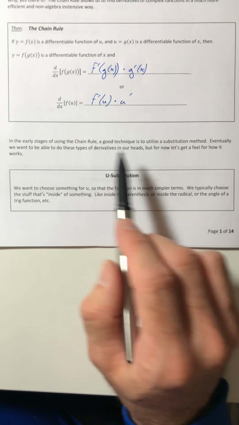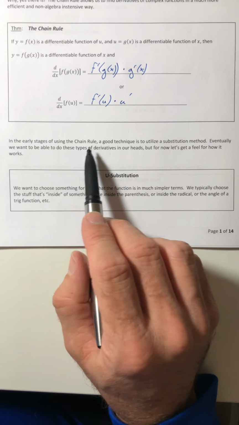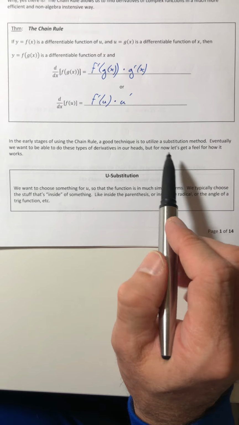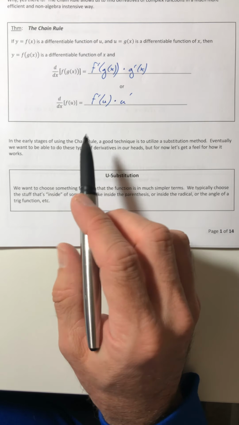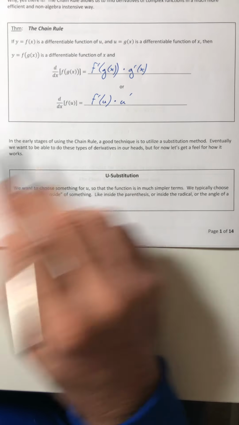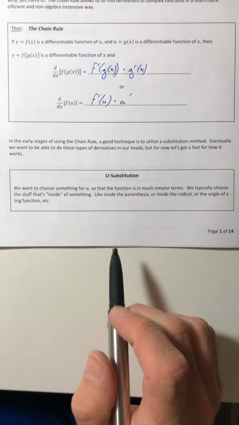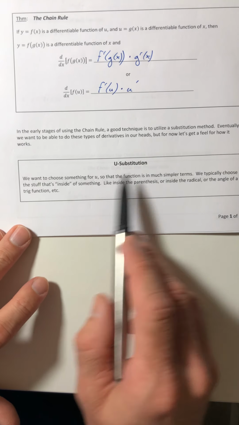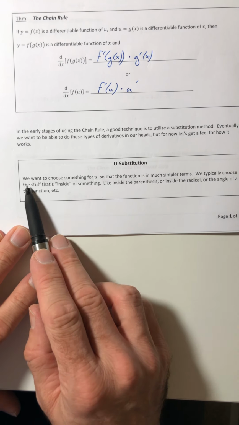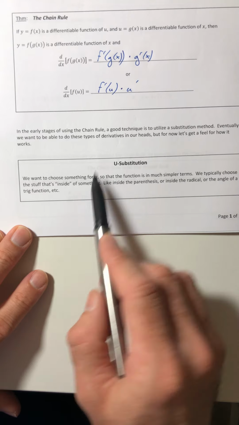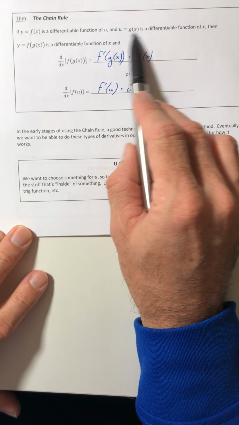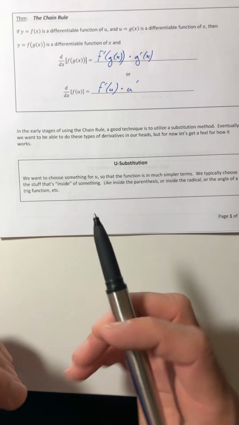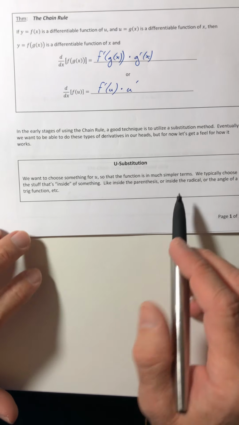But usually in the beginning, to use the chain rule, a good technique is to utilize a substitution method. Eventually, hopefully you'll be able to do it in your head and do derivatives really fast. But in the beginning, we're going to use a u substitution. For the u substitution, we want to choose something for u, and make it equal to some function so that the given function is much simpler, a lot easier to work with and get your head around.